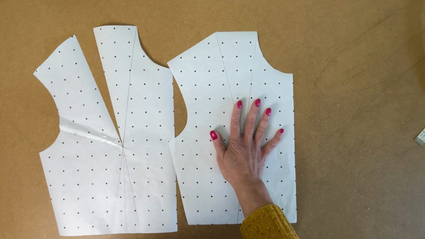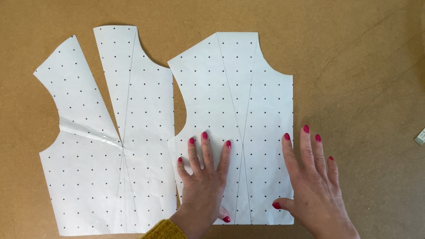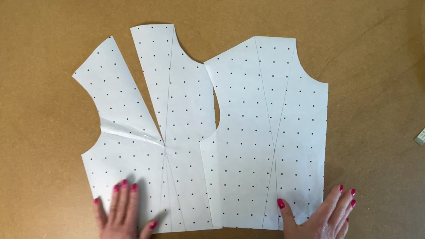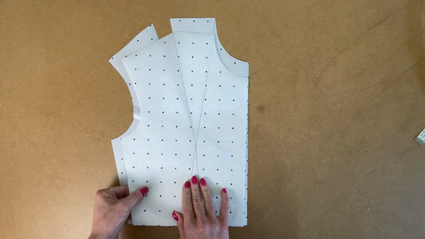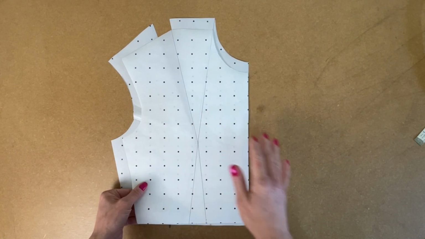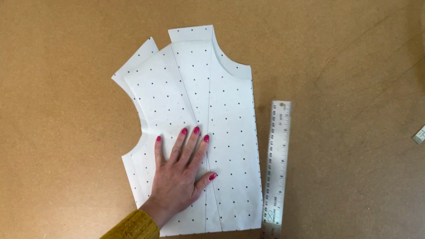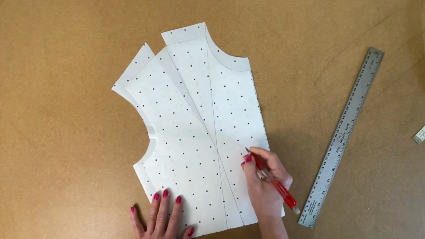So let's now trace around this and make a couple of basic patterns, and I'll show you how to do the adjustments to add the fuller bust. One thing I need to know is the difference between the height of my two patterns, and I need to know the bust difference between my two patterns. So for me doing this is actually quite straightforward because I can lay them on top of each other. So the difference in the height is 3 centimetres.